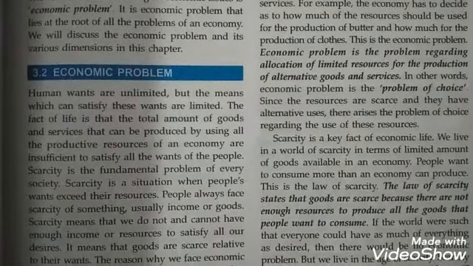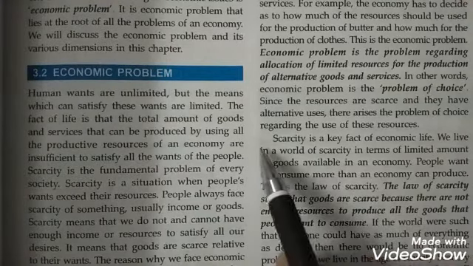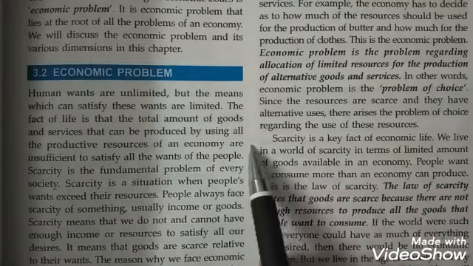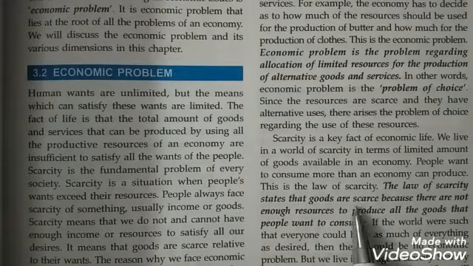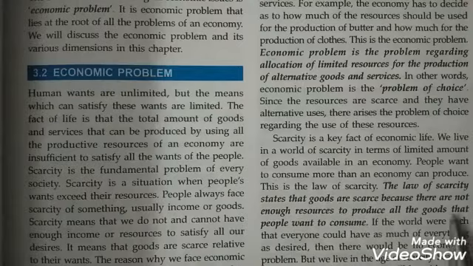But why will we have to make a choice every time? Because of scarcity. Scarcity is a key fact of the economy. Every economy faces scarcity. Nowhere are goods available in abundance. The law of scarcity states that goods are scarce because there are not enough resources to produce all the goods that people want to consume.